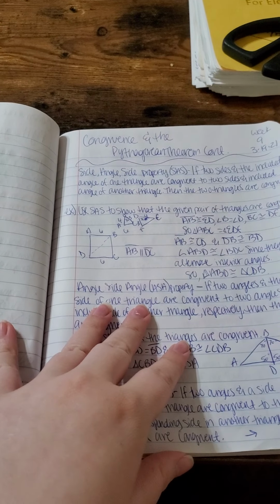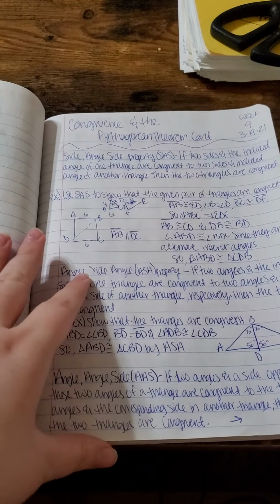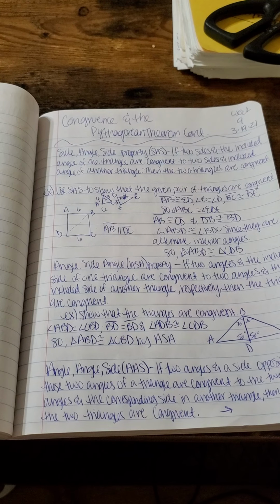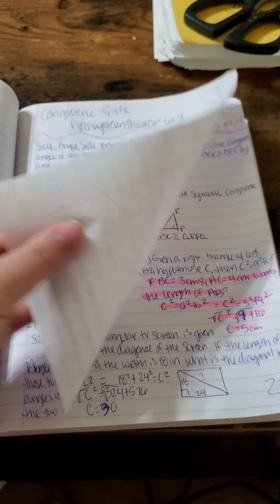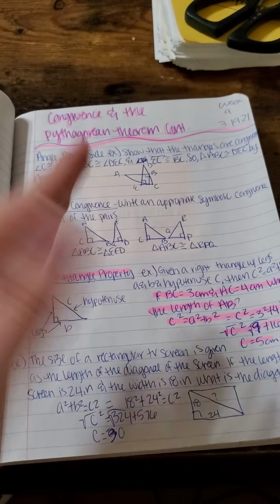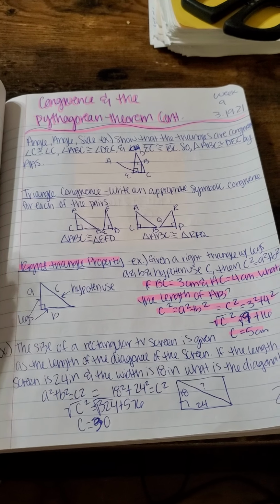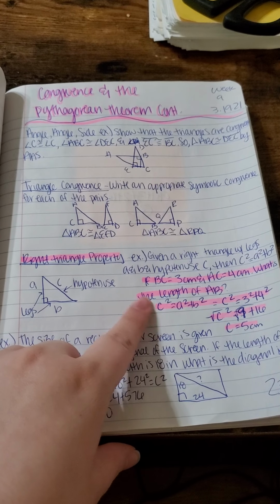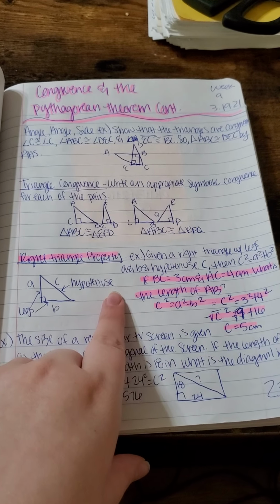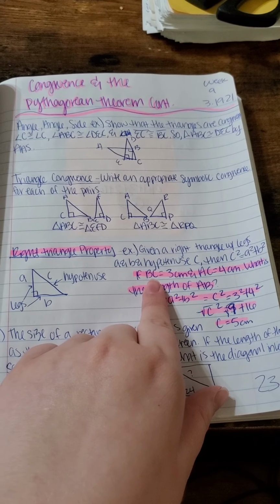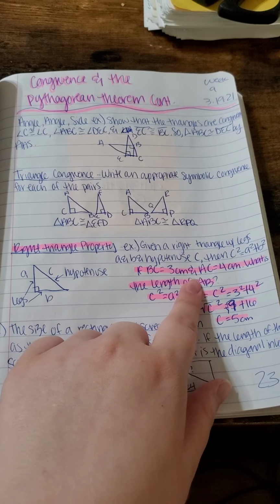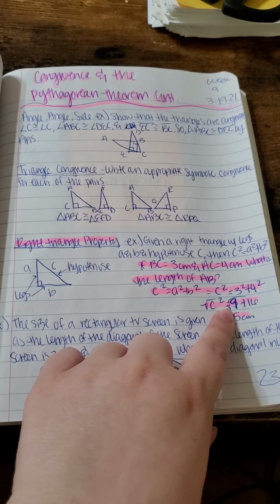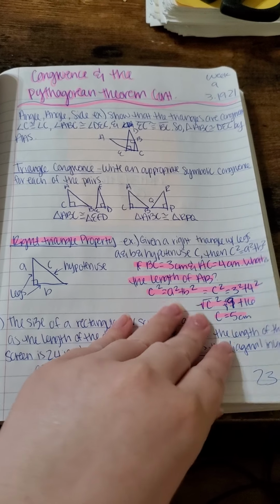Moving on, this is more congruence and the Pythagorean theorem. It's just more properties such as angle, side, angle. It's a continuation from the page before. This is again just continuing on congruence and the Pythagorean theorem. This is an example of how to solve a problem using the Pythagorean theorem. This gives you the amounts that we would plug in, and then once you plug in you would solve, and then you would take the square root and get your answer.